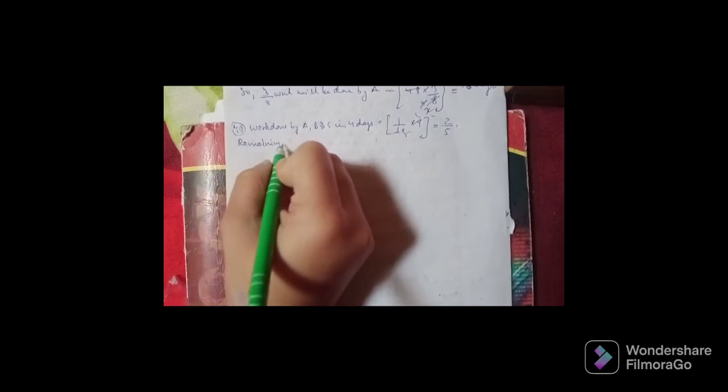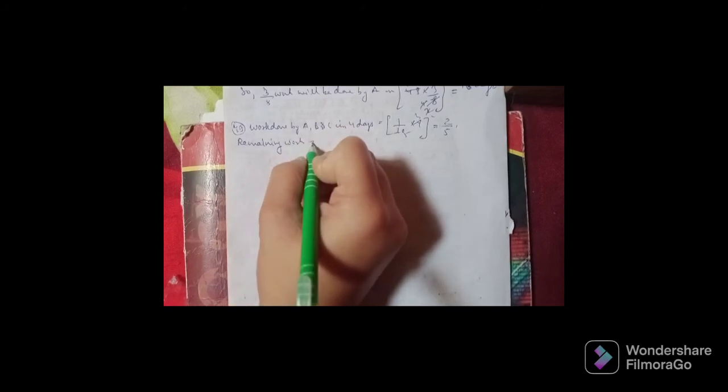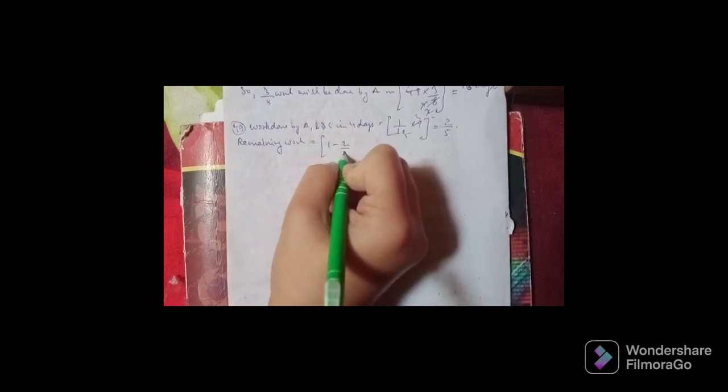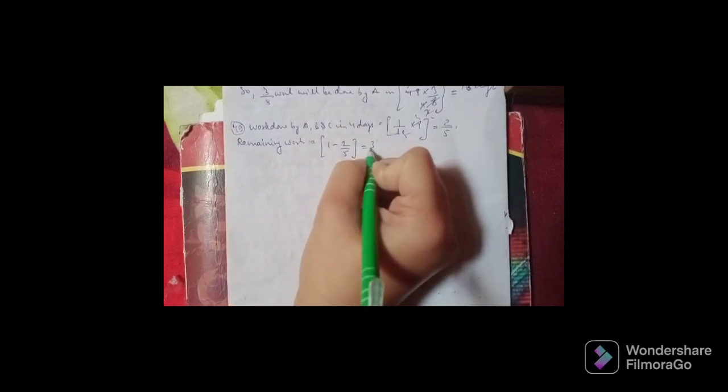Remaining work equals 1 minus 2 by 5, which equals 3 by 5.